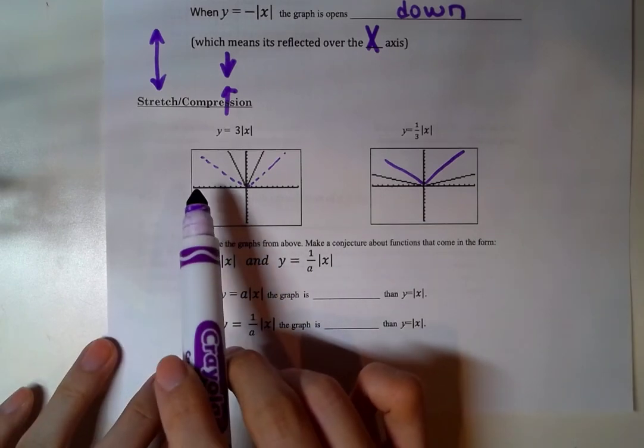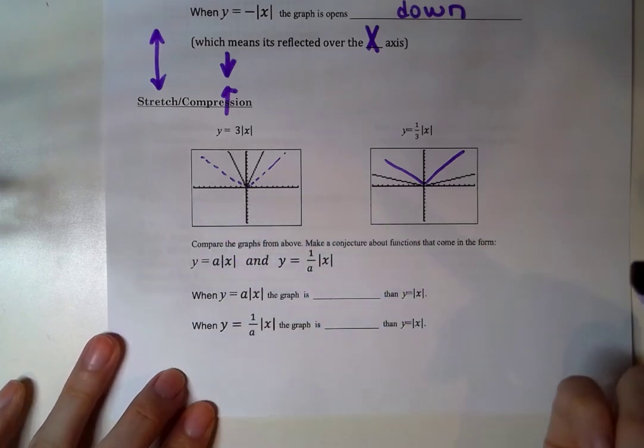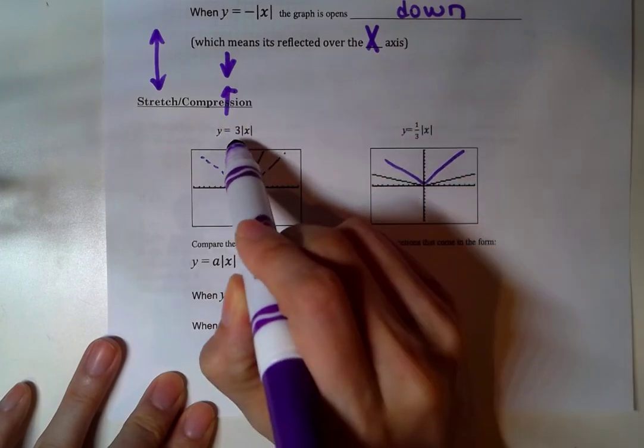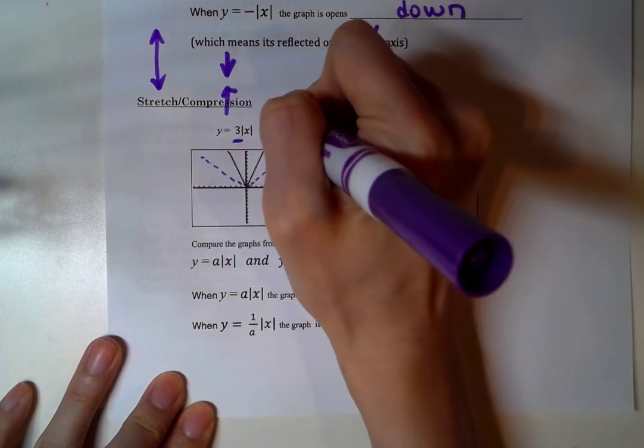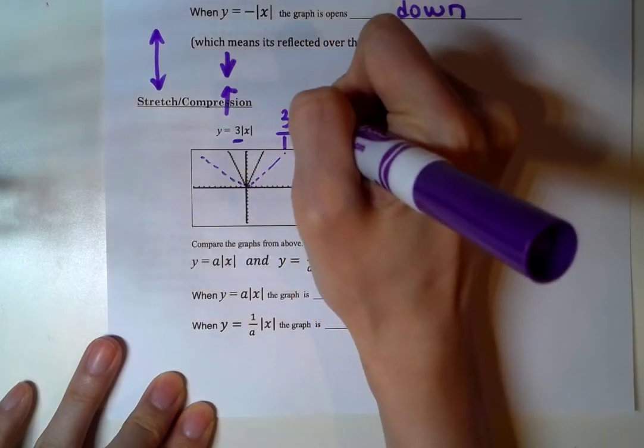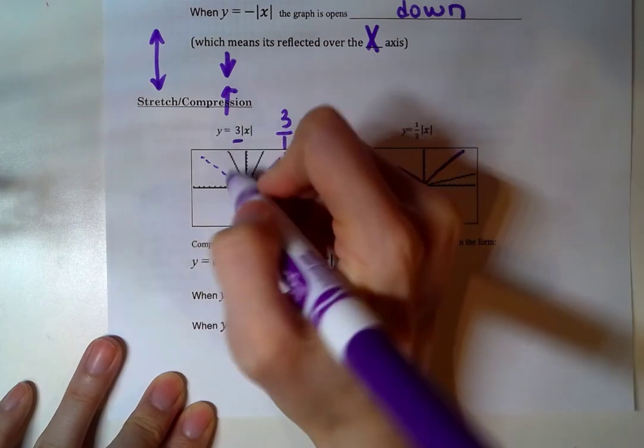So this is stretch and compression, but if you cannot get the concept, you can just think about the slope. When you get a slope of 3, then you know that's 3 up, 1 to the right, because you know rise over run.